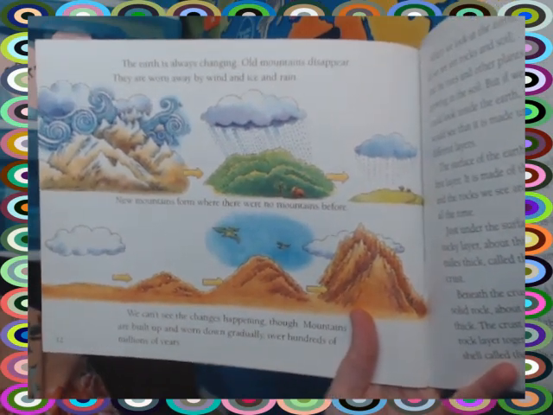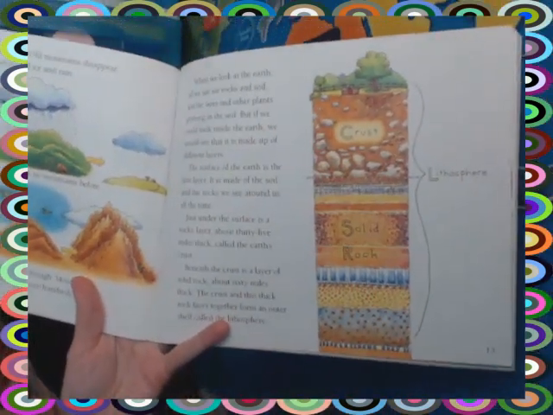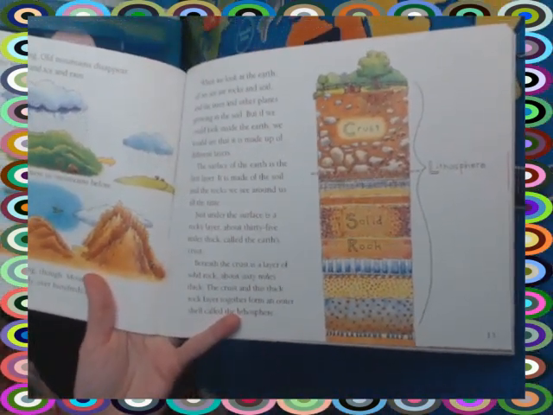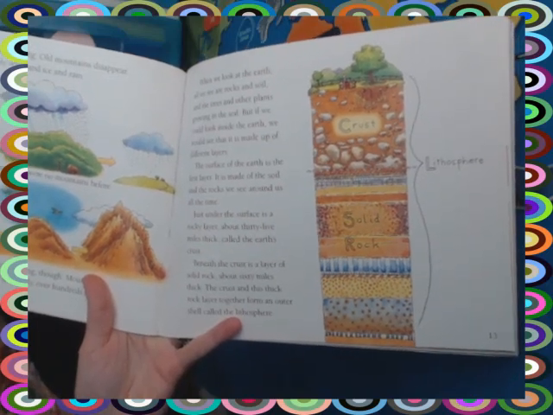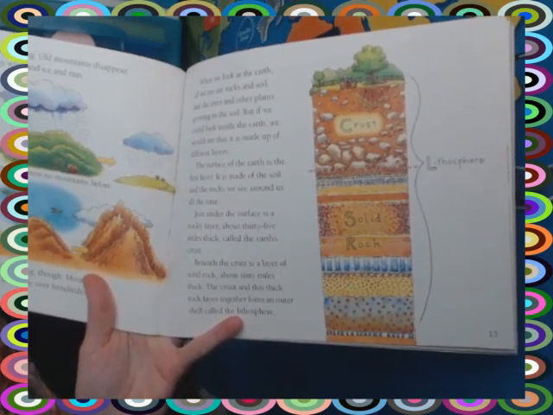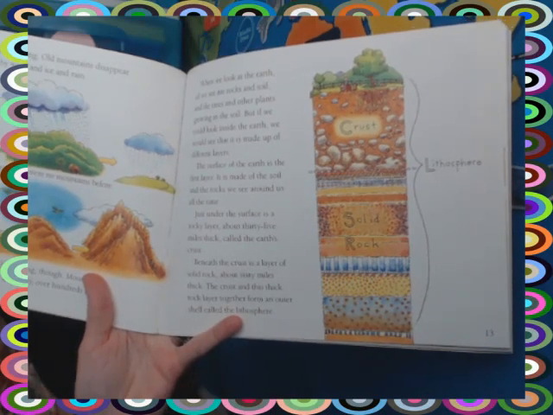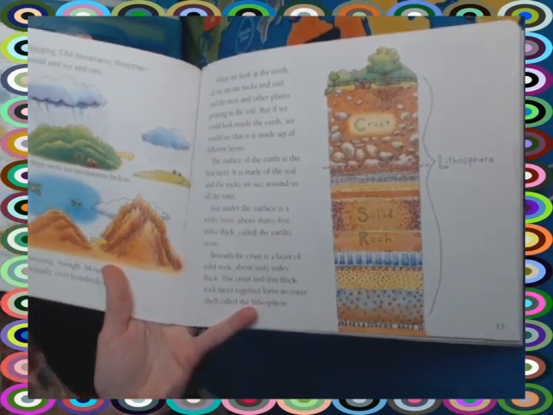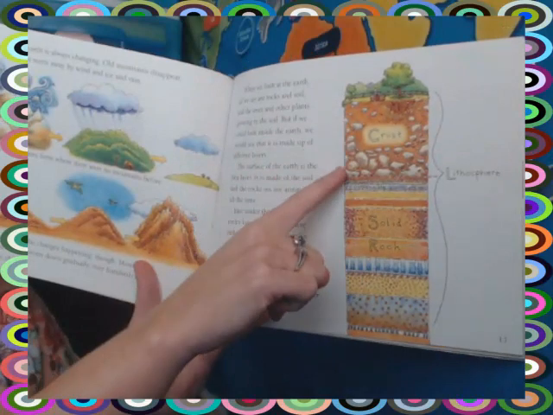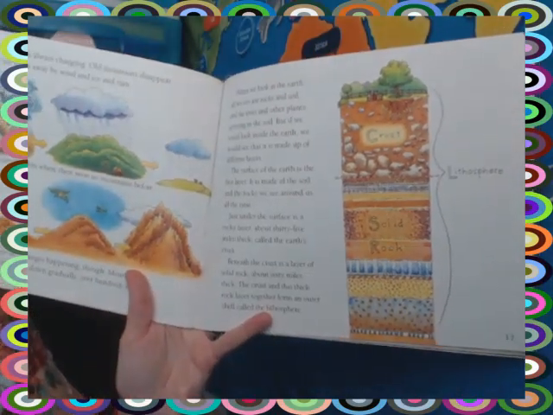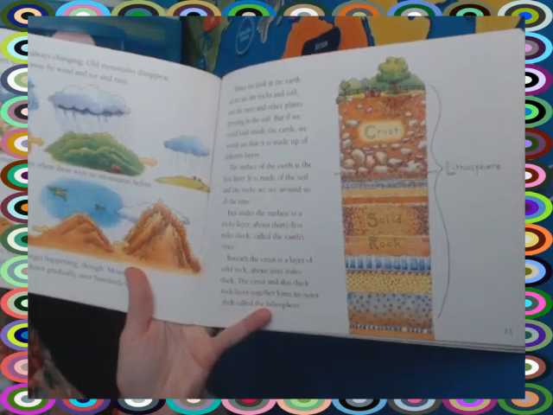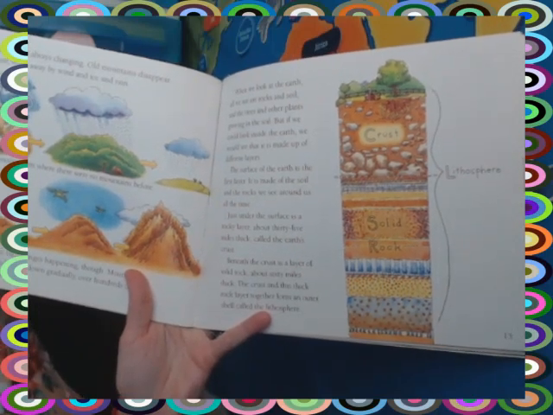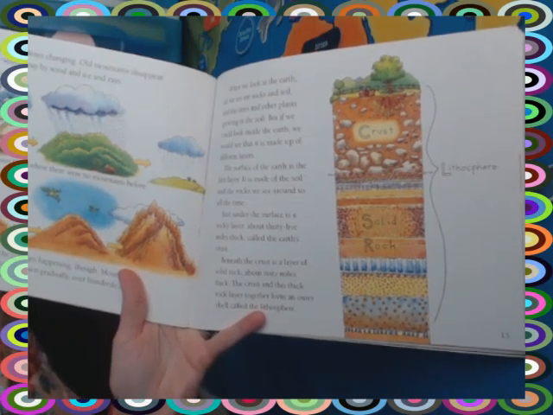So very slowly. When we look at the earth, all we see are rocks and soil, and the trees and other plants growing in the soil. But if we could look inside the earth, we would see that it is made up of different layers. The surface of the earth is the first layer. It is made of the soil and the rocks we see around us all the time. Just under the surface is a rocky layer, about 35 miles thick, called the Earth's crust.